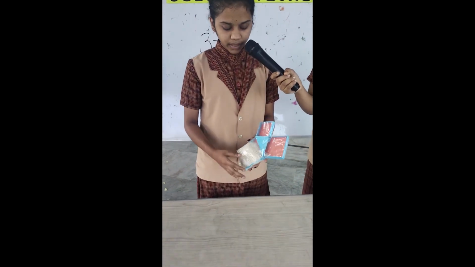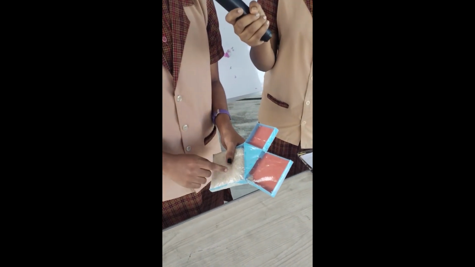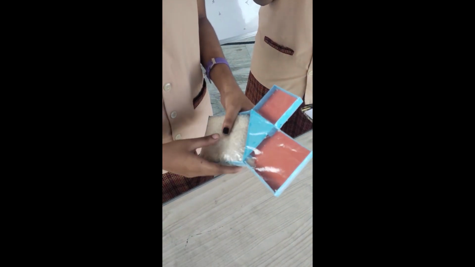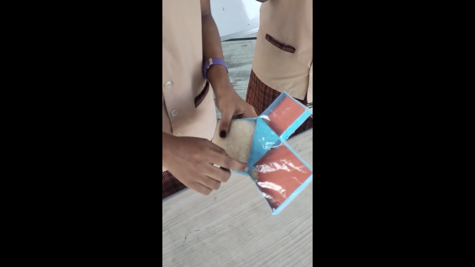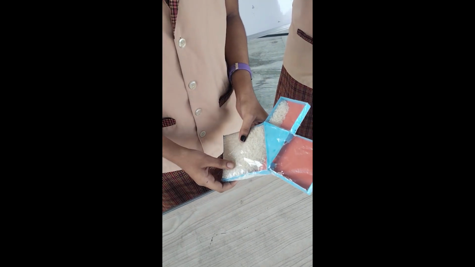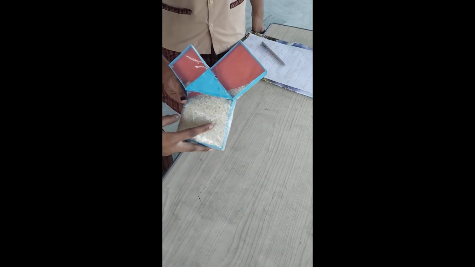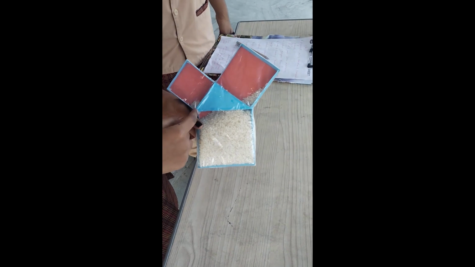Here I am going to explain this formula using a model. The 3 squares represent the 3 sides of a triangle. This is the 90 degrees. And this theorem is only applicable in a 90 degrees triangle, a right angle triangle. I fill the grains in the biggest square, which represents the hypotenuse of the right angle triangle.